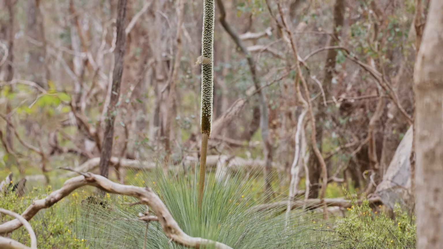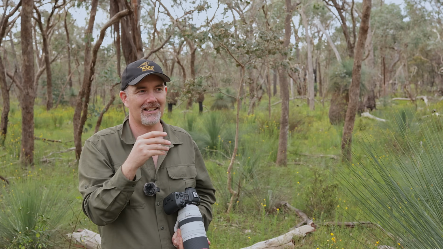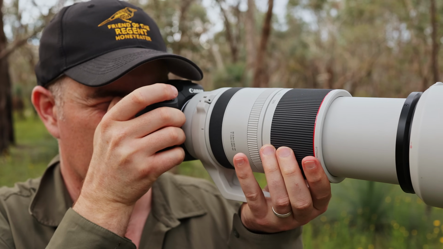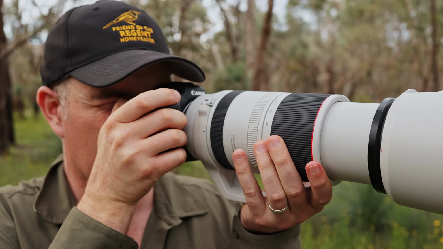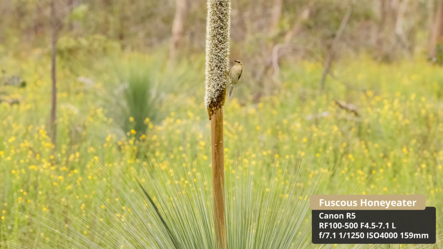All right, so typically the bird came while the camera was off. So let me just talk you through what happened. So the bird landed on the flower, and I've put the camera up, and because I can just adjust the focal length with the zoom, I've just started quite wide.